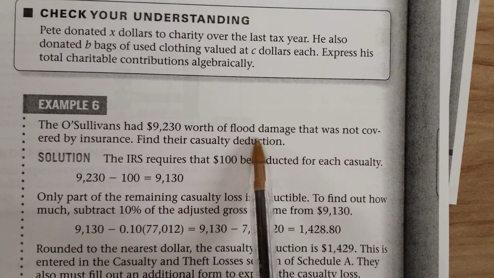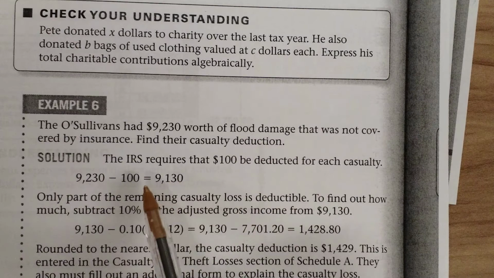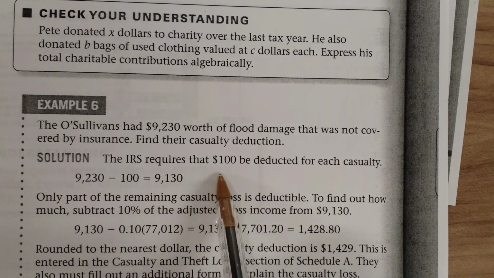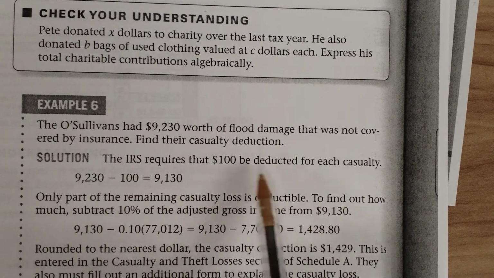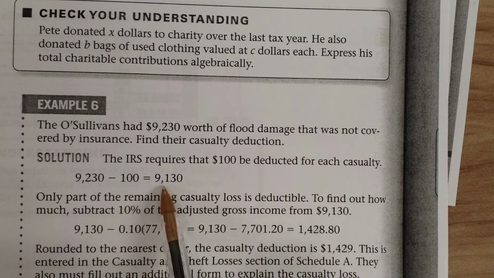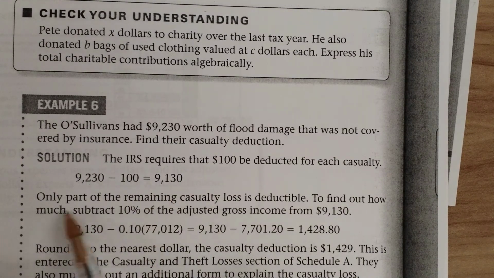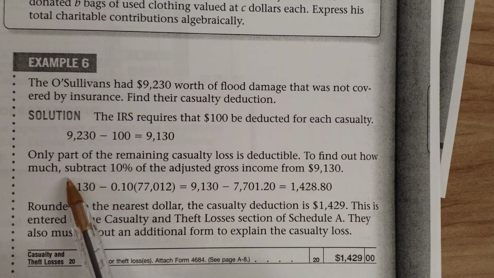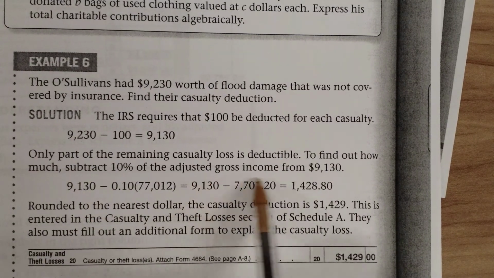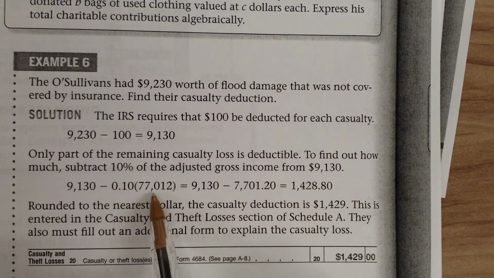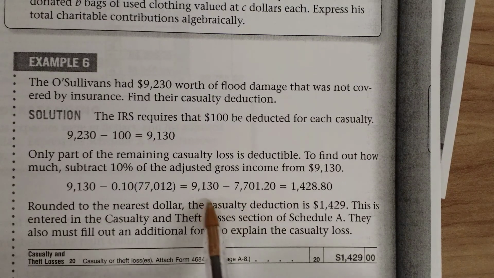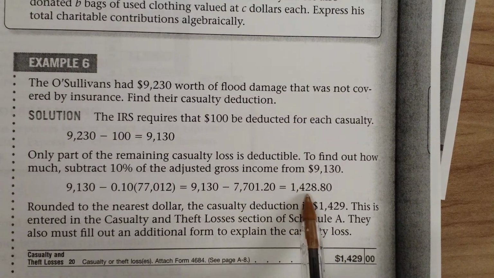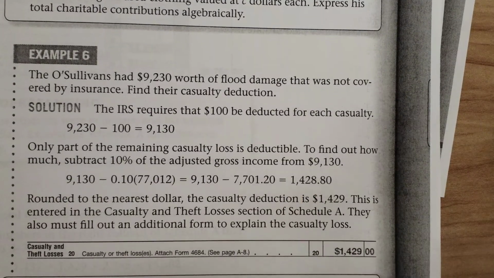They had flood damage to their home. They had a lot going on this year. The IRS requires that $100 be deducted for each casualty. So this was a casualty damage to their property. Take away the $100 deductible for each casualty. So $91.30 is what the IRS allows them to claim, but only part is deductible. To find out how much, subtract 10% of the adjusted gross income from $91.30. So 10% of their adjusted gross income would be $7,701.20. So $91.30 minus $7,701.20 gives you this. So guess what? They get to deduct that much again. More deductions, less taxes.